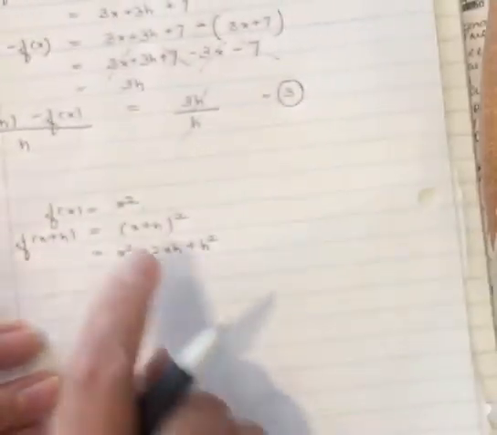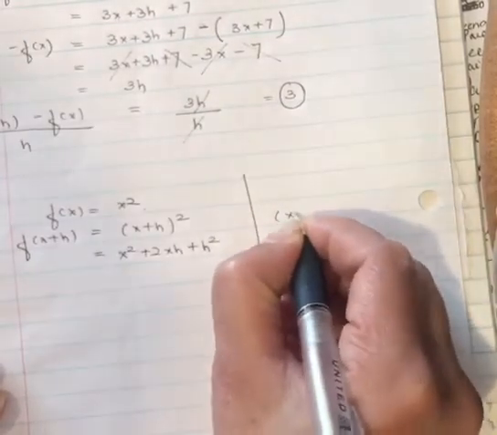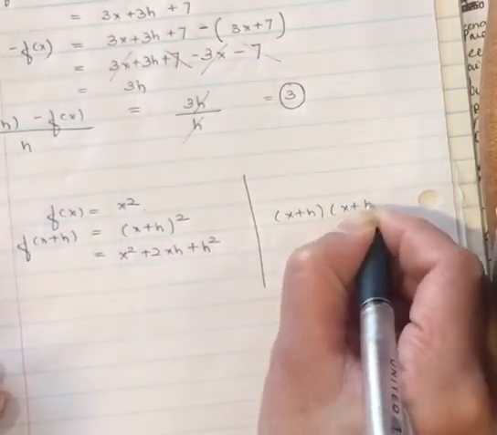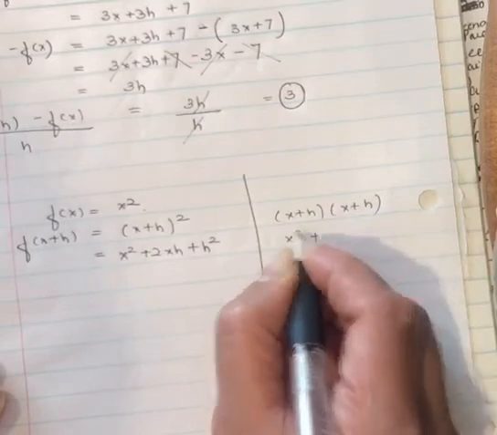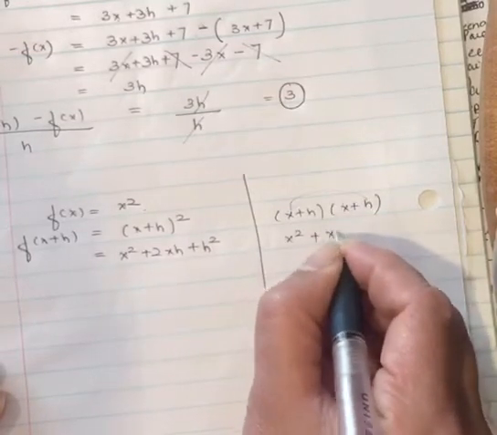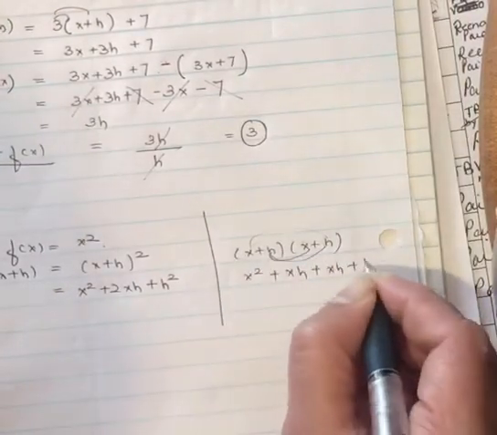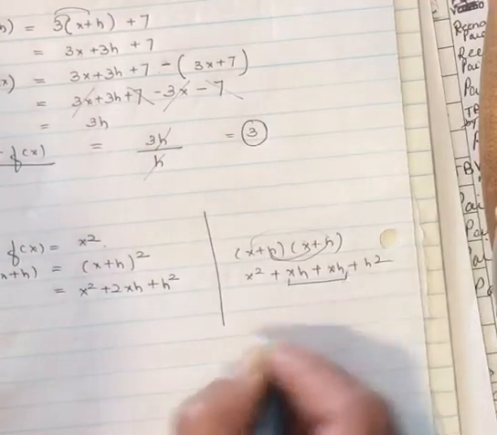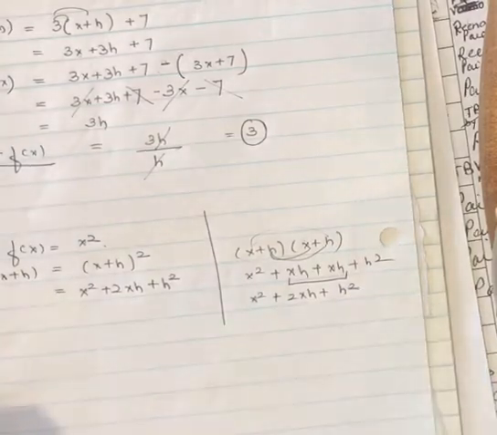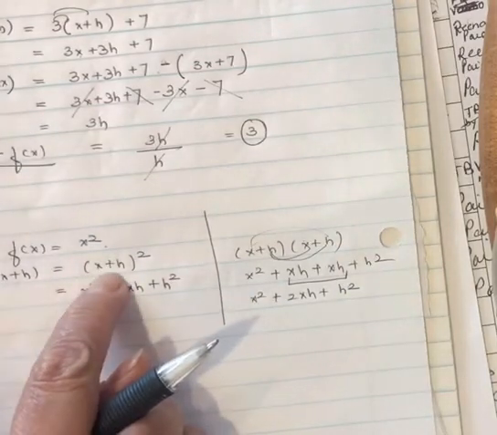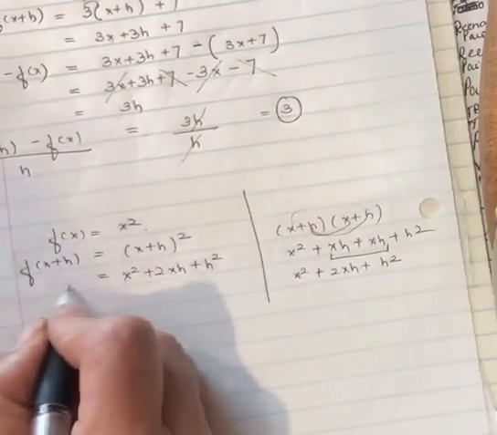If you do not remember the expansion for x plus h square, what you can do is actually write x plus h times x plus h. You just have to FOIL it, which gives you x square plus xh plus xh plus h square. You add these two, which gives you x square plus 2xh plus h square. So, if you do not remember the expansion, you can go ahead and do this and come to the same answer as this. So, this is your f of x plus h.